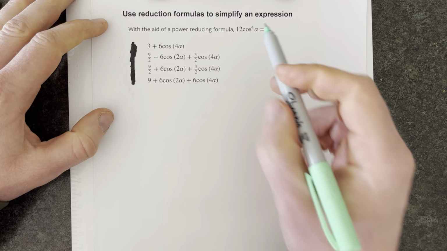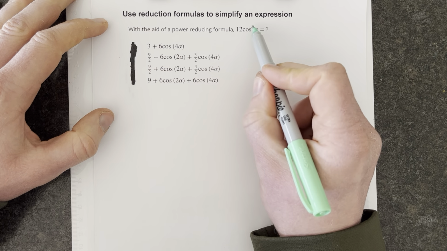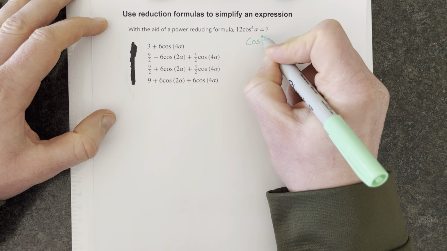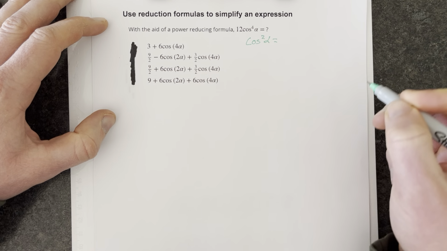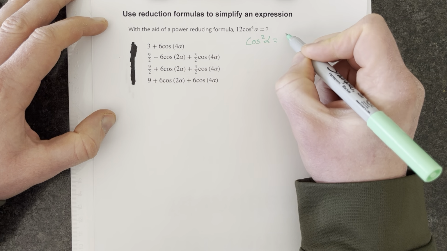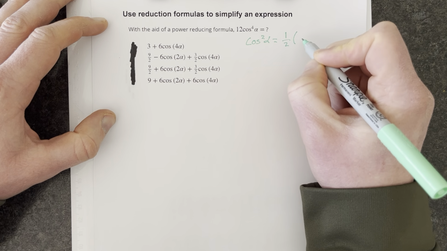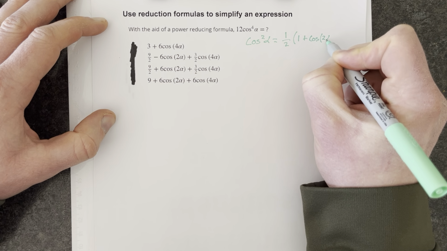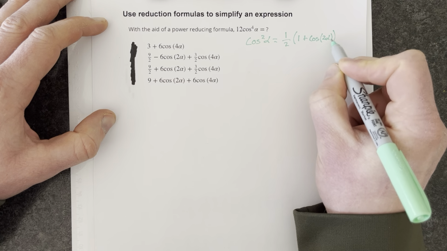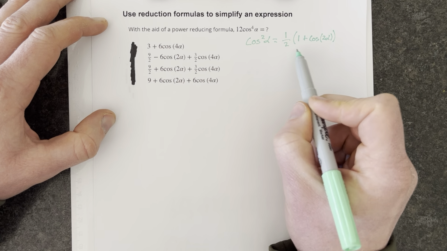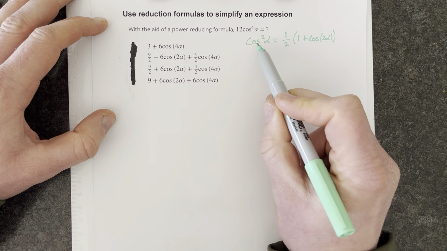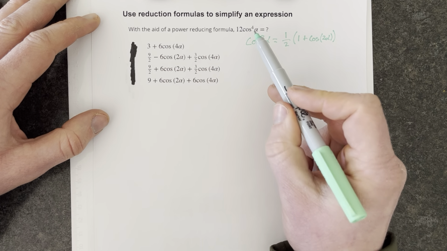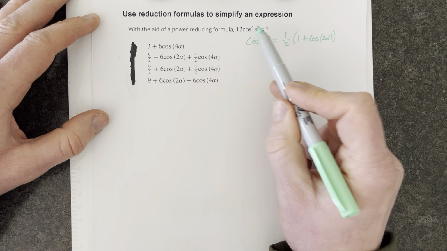Well, first of all, I'm going to start by rewriting this because I know that I have a power-reducing formula for cosine squared alpha. Cosine squared alpha is actually equal to 1/2 times 1 plus cosine of 2 alpha, which you can see is a double angle here. So I'm going to use this version with cosine squared alpha to start to simplify this down and reduce the power, or the exponent, that we have here.